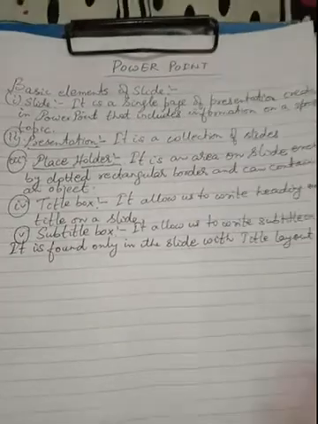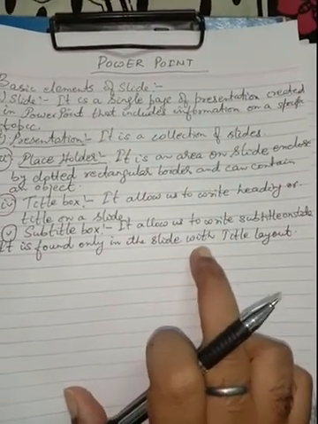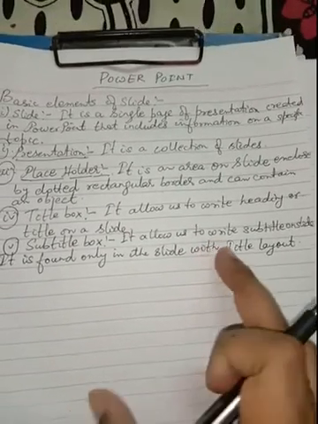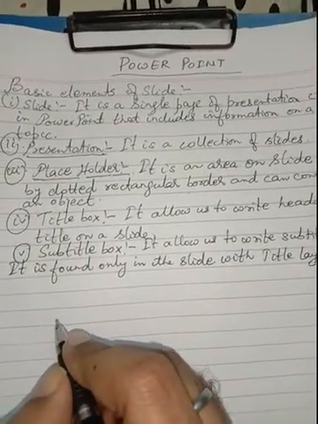So what is subtitle box? It is found only in the slide with title layout. It allows us to write subtitles along with the titles. So now the next basic element is content box.